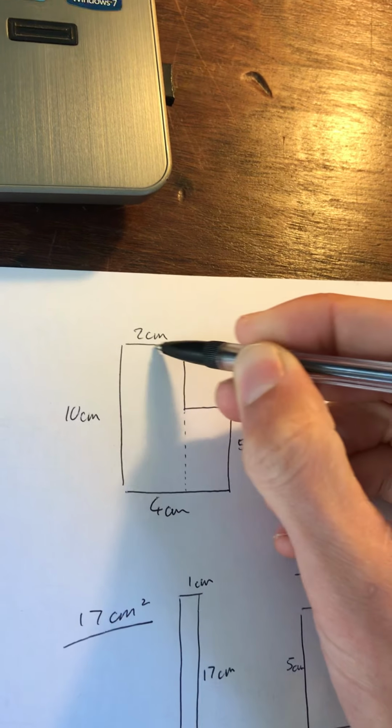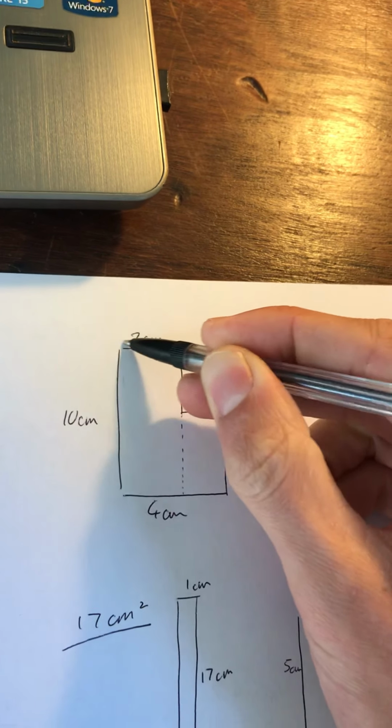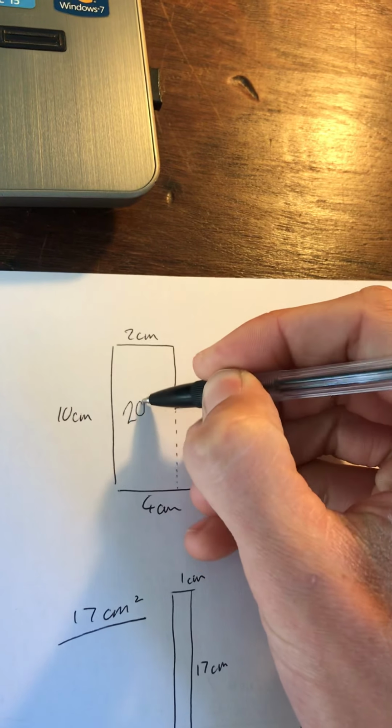There we go. To find this area, I'm going to do the length, which is 10 times 2 to get 20 centimetres squared.